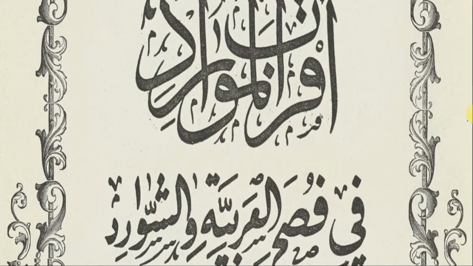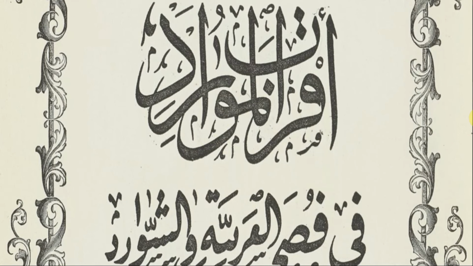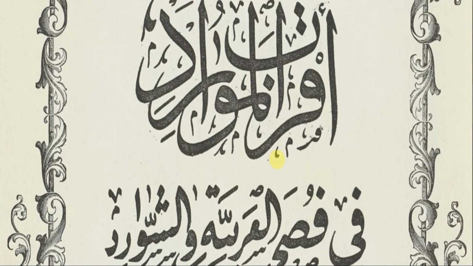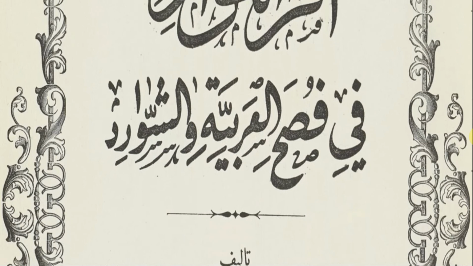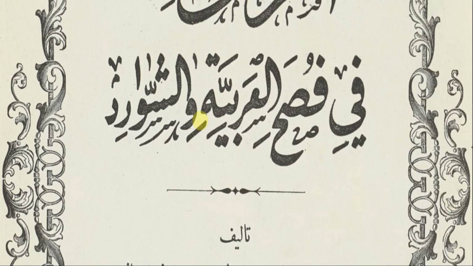Here, I just want to introduce this resource. It's called أقرب الموارد. Don't worry about reading this; it's an artistic way of writing the words, but that's the name of it. في فصح العربية والشوارد. It's a dictionary, and it's a free one available from Arabic collections online.